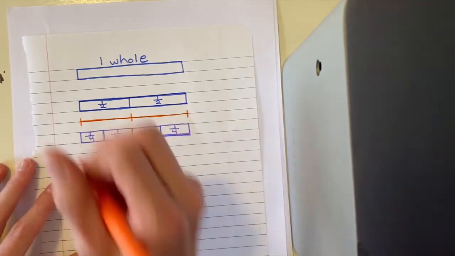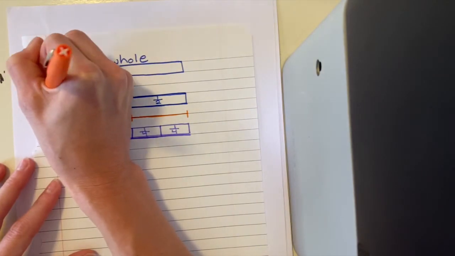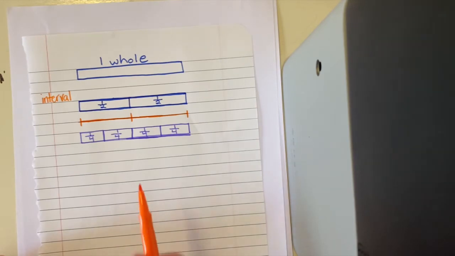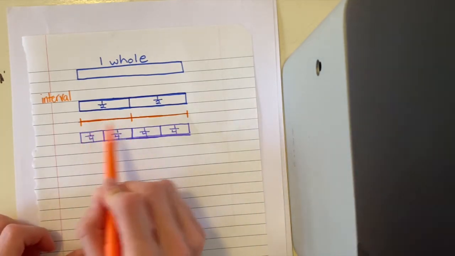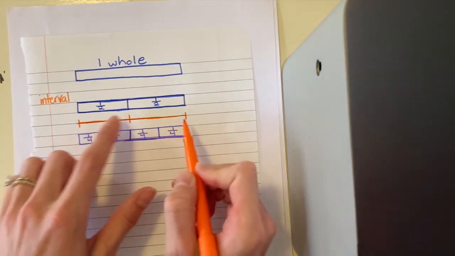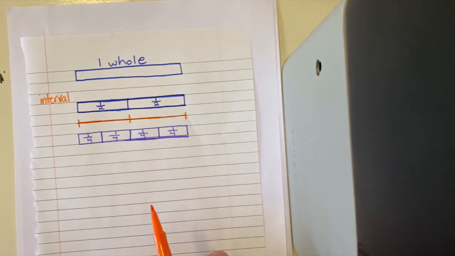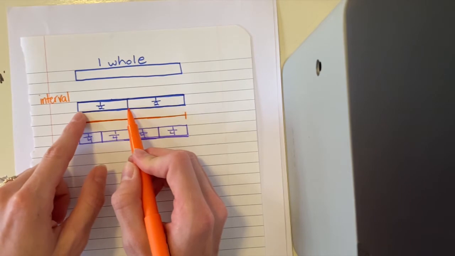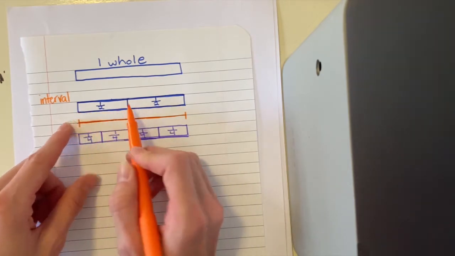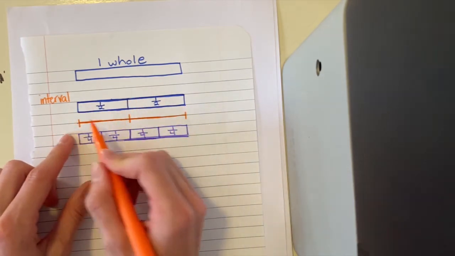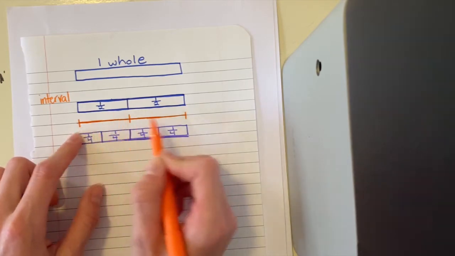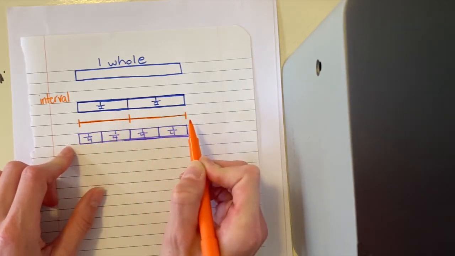What these are called are intervals. What does that mean? An interval is the space in between 2 tick marks. An interval would be showing 1 part. Just like from here to here is showing 1 part out of the whole. From here to here is showing 1 part out of the whole number line.